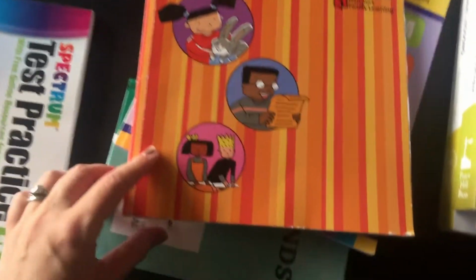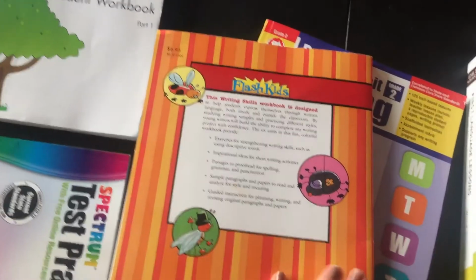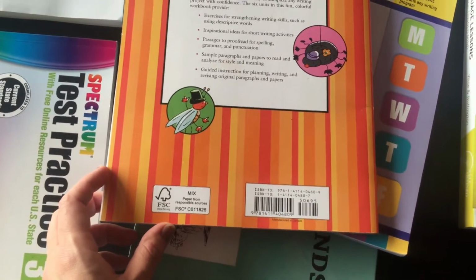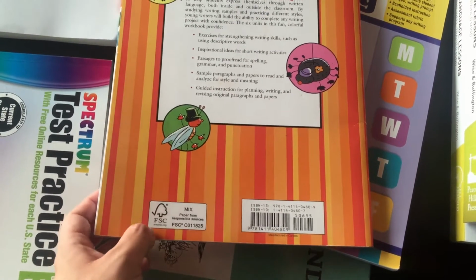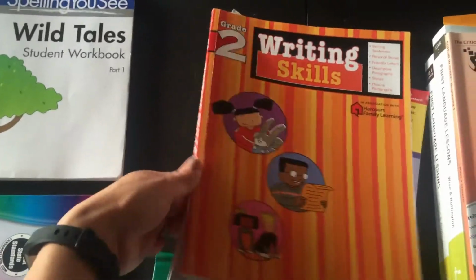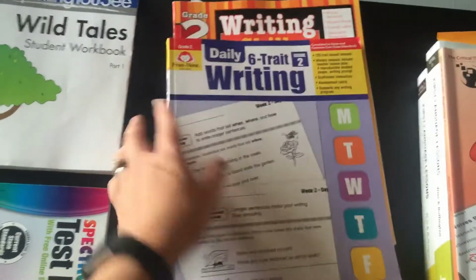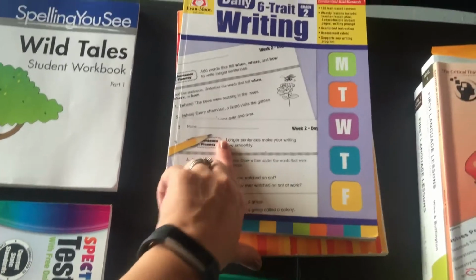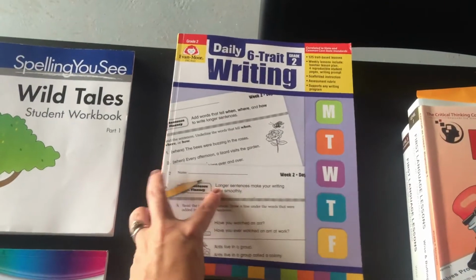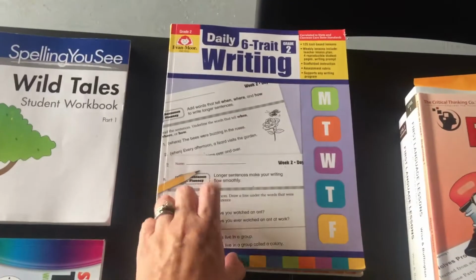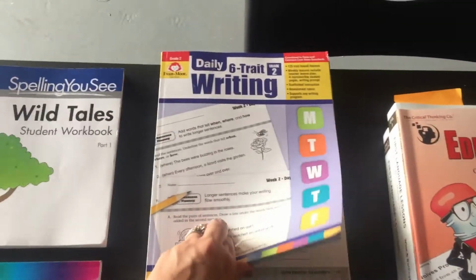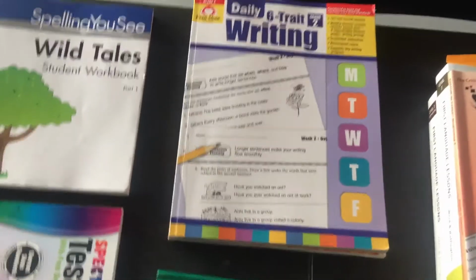And then this workbook is called Writing Skills. And this one, who is this one from? Trying to see. I don't know. It just says FSC. Anyways, I think we got this one at Five Below. And then this one I ordered online at, I want to say Timberdoodle, because I think I made a big order with them this year. Yeah, I got that at Timberdoodle. Okay, so that's what we're doing for writing.